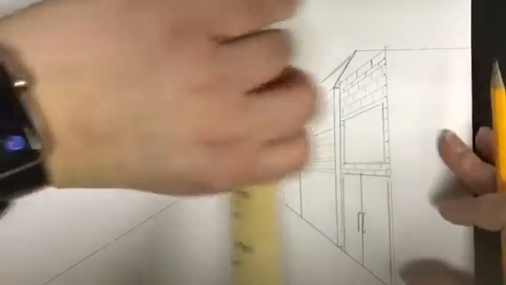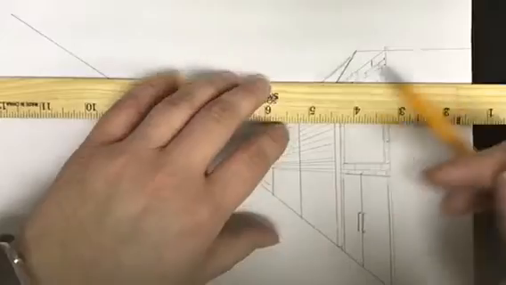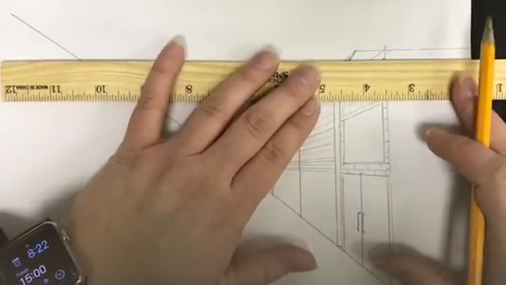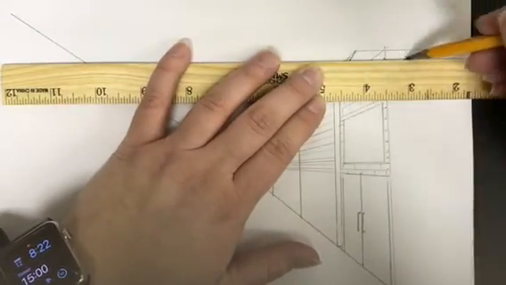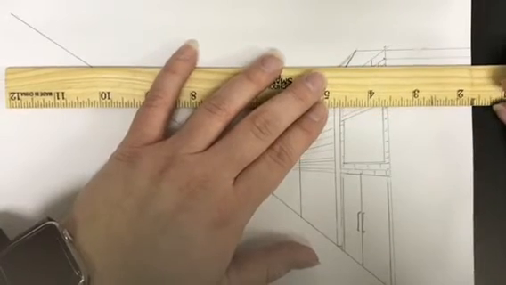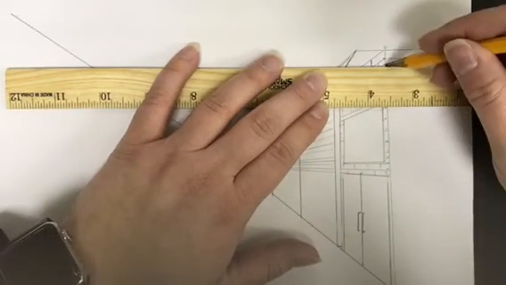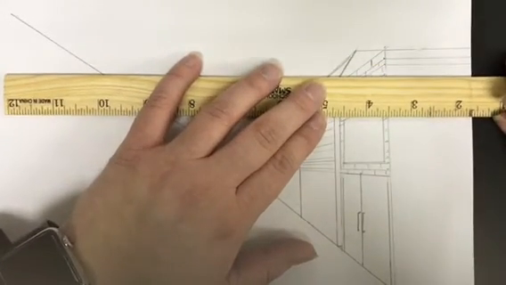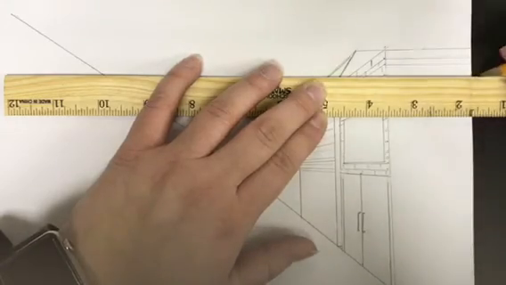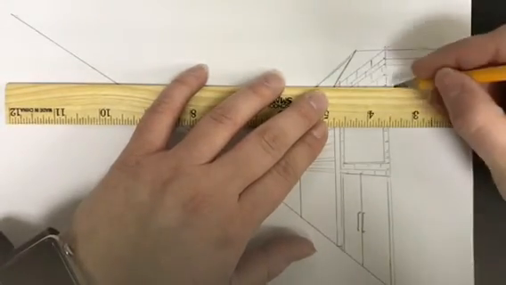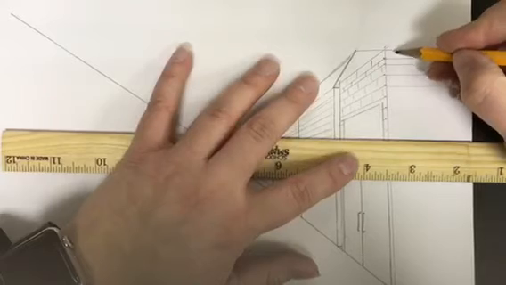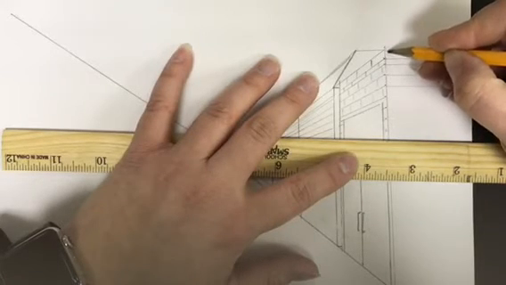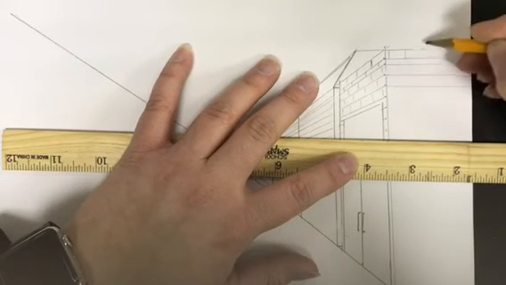I would also take my ruler going this way, because if it's brick on the front, it's going to be brick on the side. And I'm going to take my ruler and bring it straight horizontally across. That way my bricks are even all the way across my building and my mason gets good credit. I'm going to bring it all the way across, and I'd continue to the very bottom. And again, like I was doing before, they would be alternating patterns.